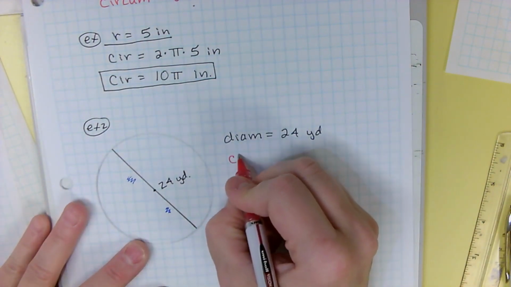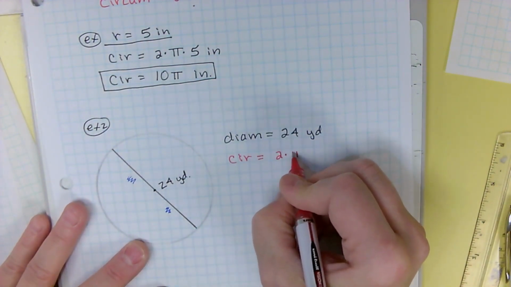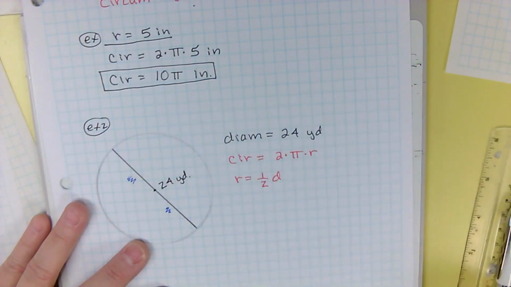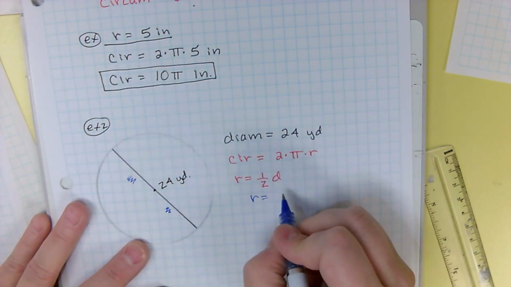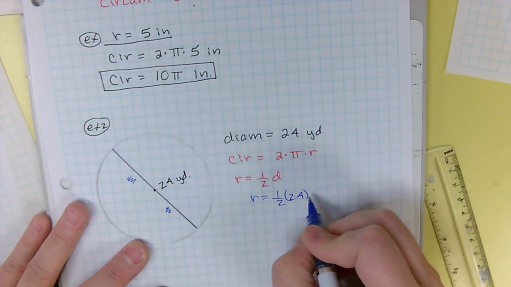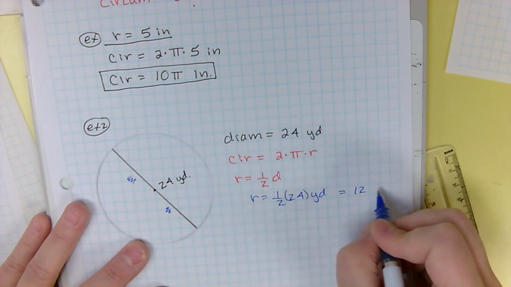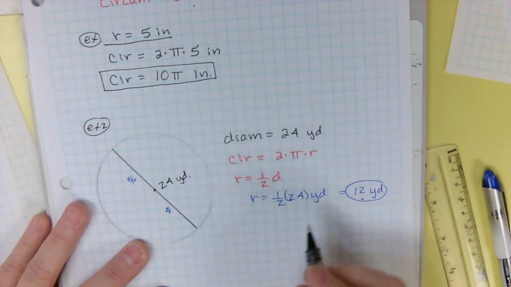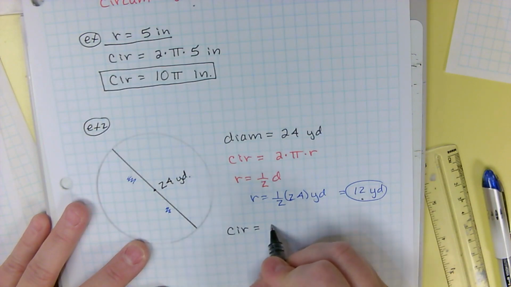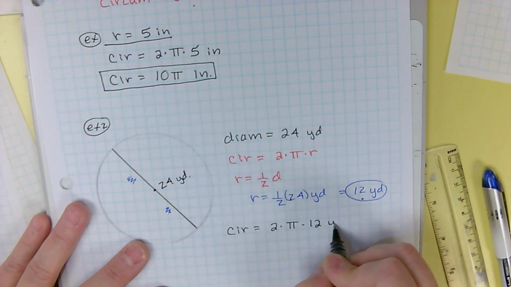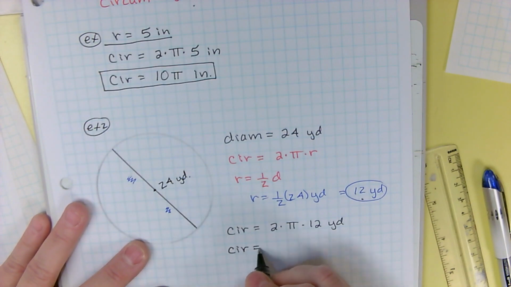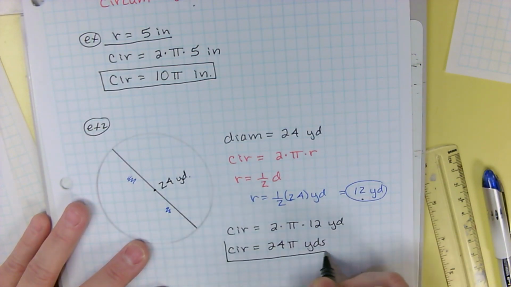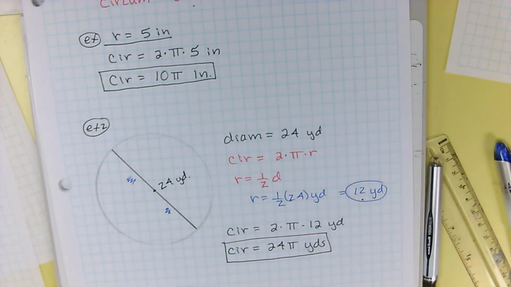All right, we're going to find the circumference. Circumference is 2 times pi times r. We know that the radius is half the diameter. So if I substitute in 24 for diameter, a half of 24 yards is 12 yards, and that is my radius. So substitute 12 into the equation. Circumference equals 2 times pi times 12 yards, which is 24 pi yards. That is your answer. Are there any questions?